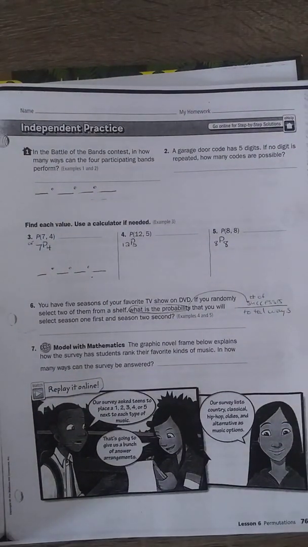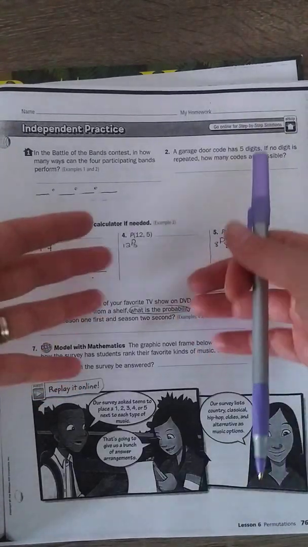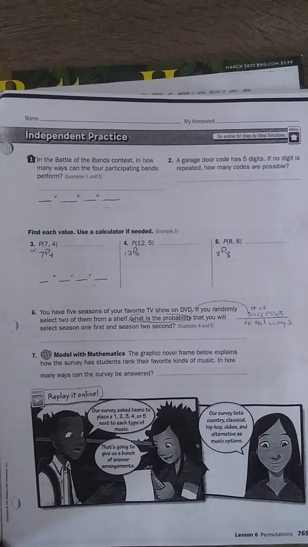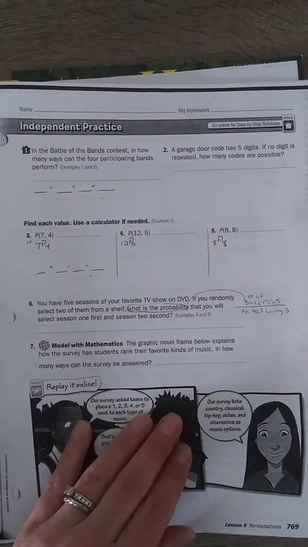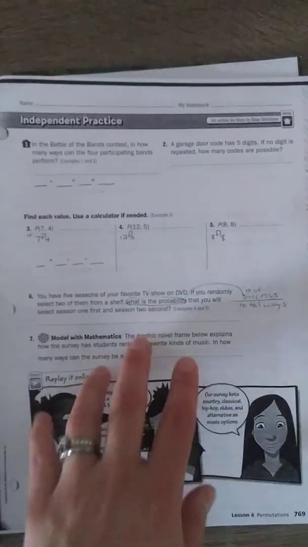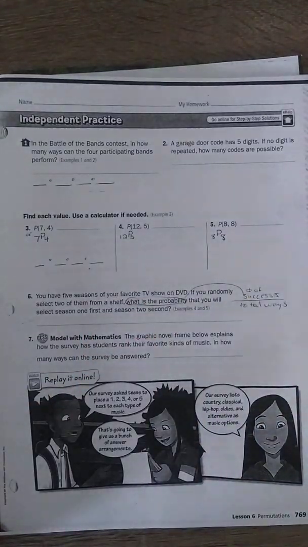If you look at this, you could tell I photocopied it from the workbook. The workbook, that orange math book I gave you, has this page on it. So if I were you, I would go get that workbook, turn to page 769, and do my homework right in the workbook, which you are not turning in to me physically.